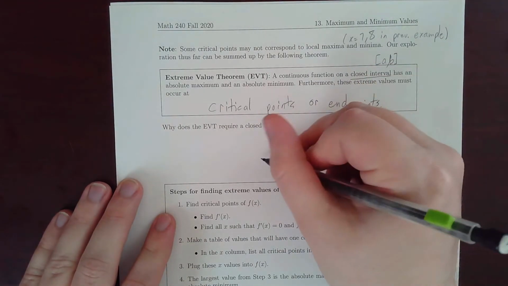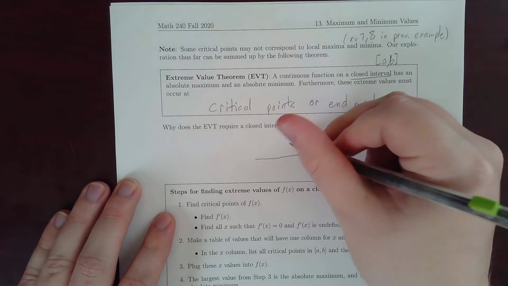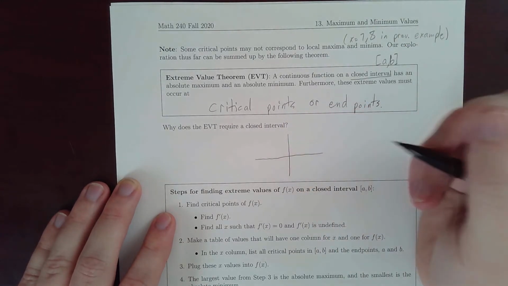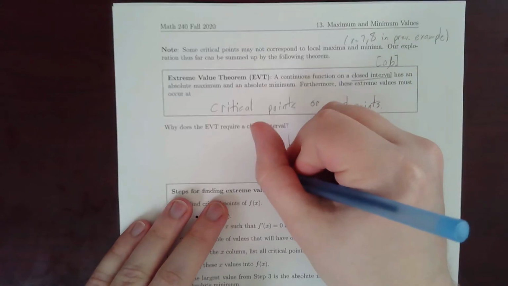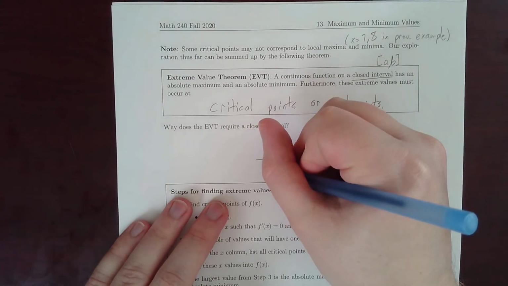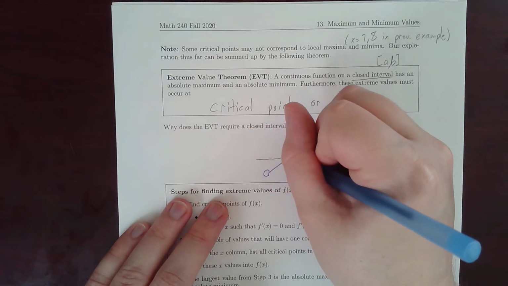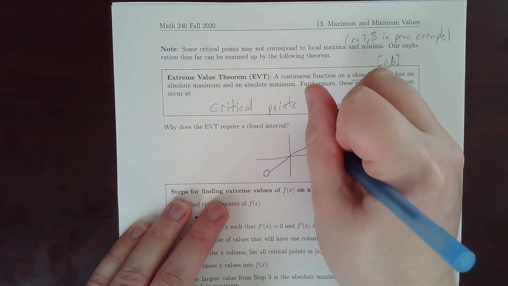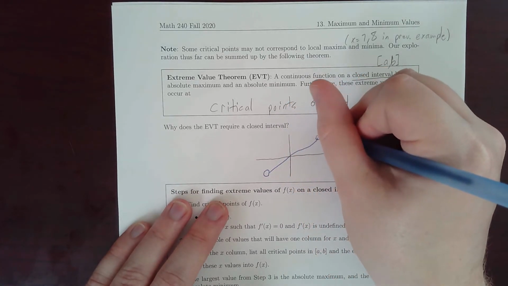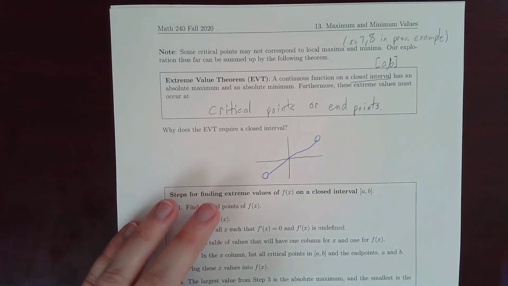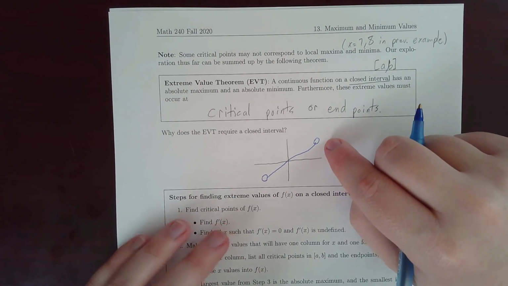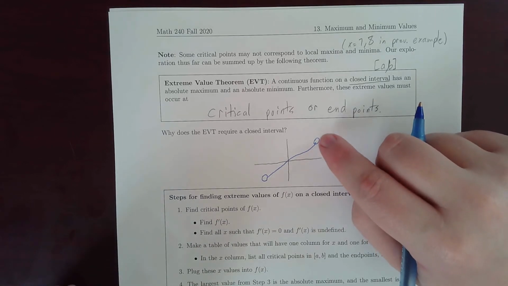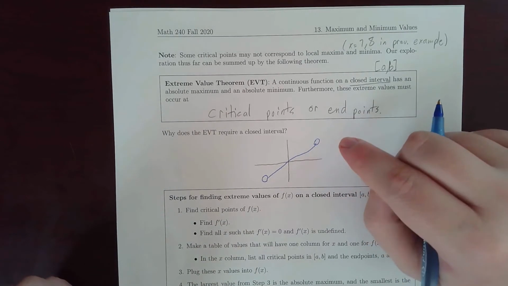As a visual representation of this, say we were looking at a graph that looked as follows. We've got an open circle here, and it's increasing the entire time. And we've got an open circle here. Now we can get as close to this value as we'd like, but we'll never actually reach the true maximum, the absolute maximum.